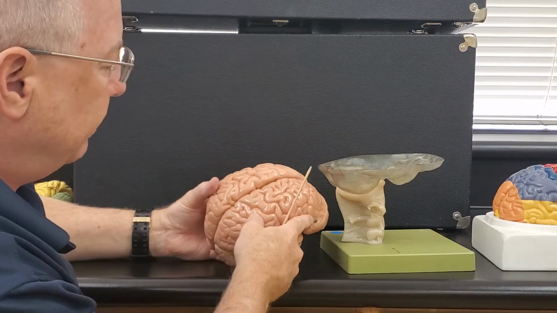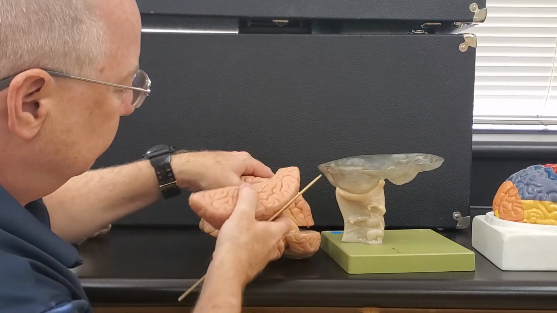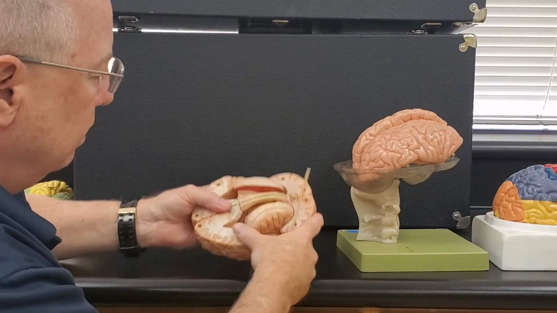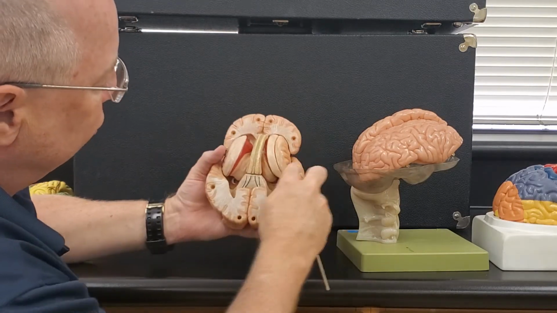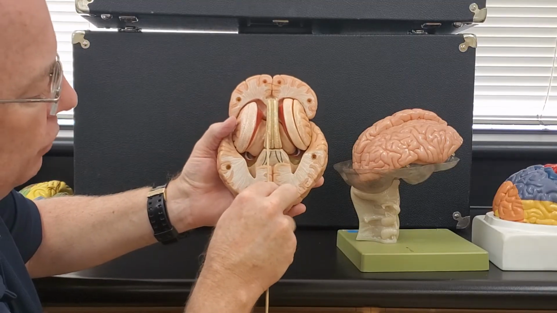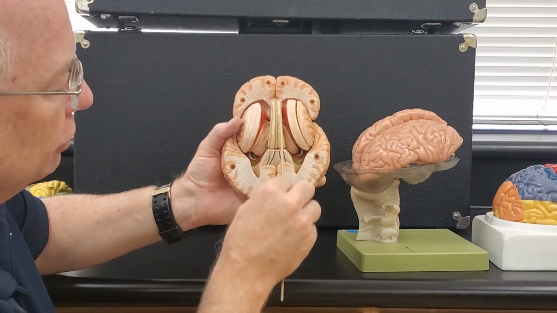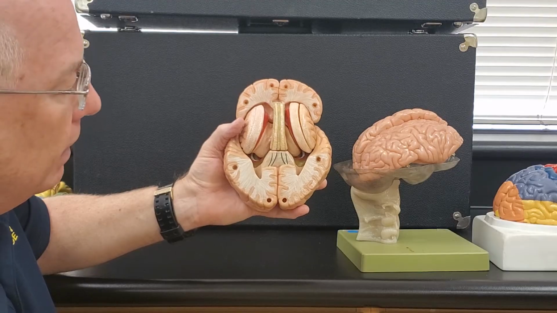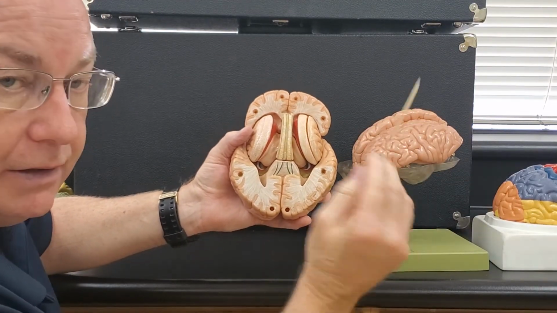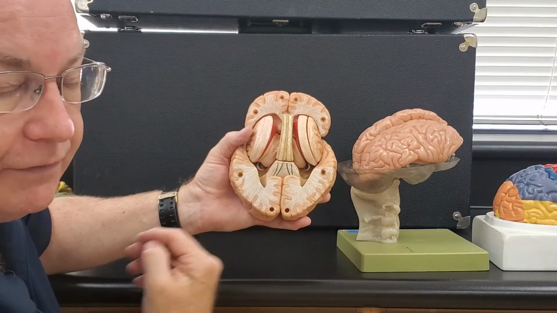So now, if I break the cerebrum open, remove the two top parts of the cerebrum, I can see this little arching structure right down the middle. It's got these green stripes and has some white lines running back and forth across here. That's called the corpus callosum. The corpus callosum is a bridge from the front of the brain to the back of the brain, and also from the right and left halves.